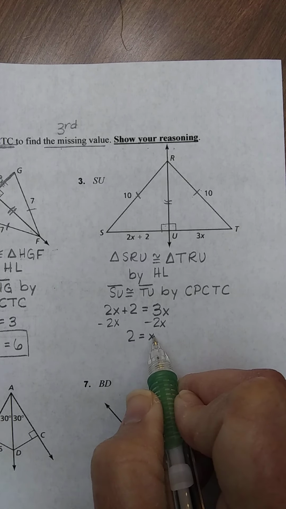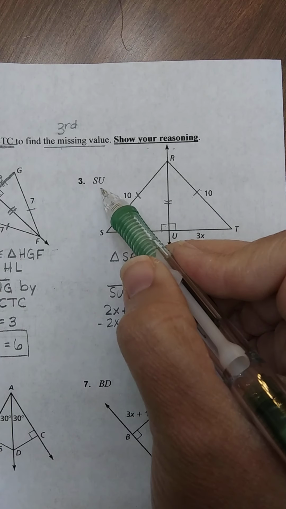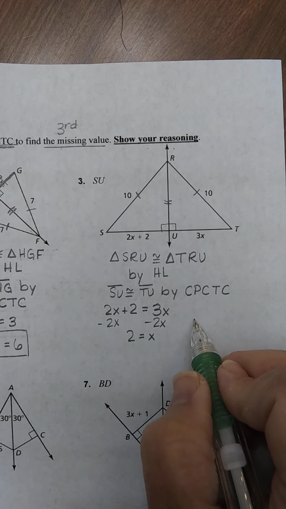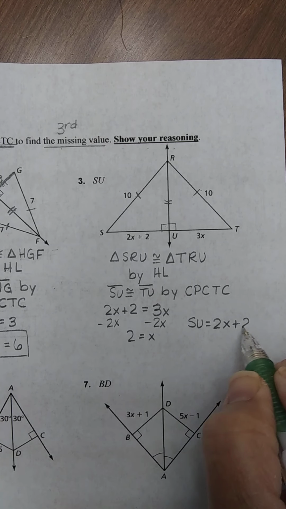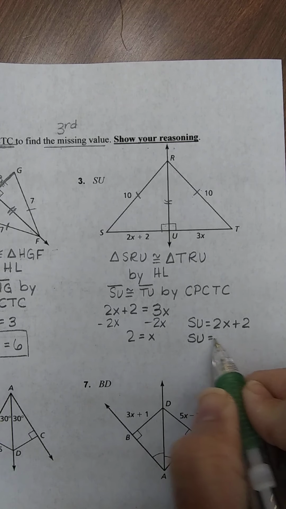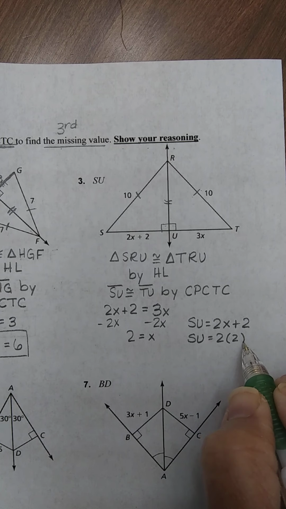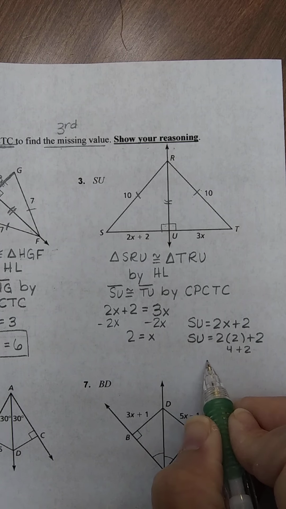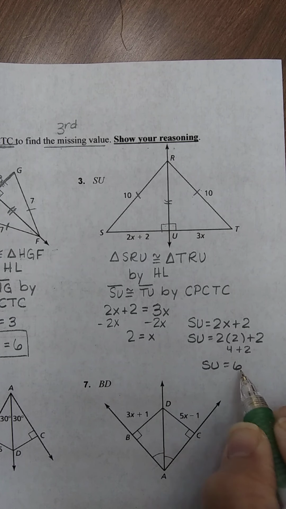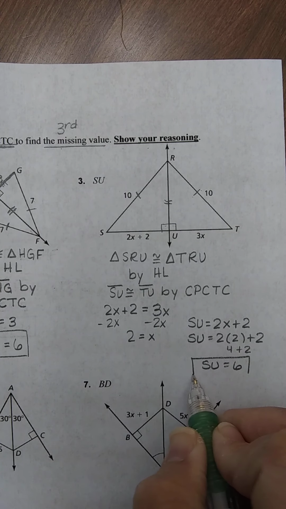So x has a value of 2, but the directions said to find the length of SU. So SU's length was 2x plus 2, and we know x is 2. So 2 times 2 plus 2. That'd be 4 plus 2. So SU has a length of 6.